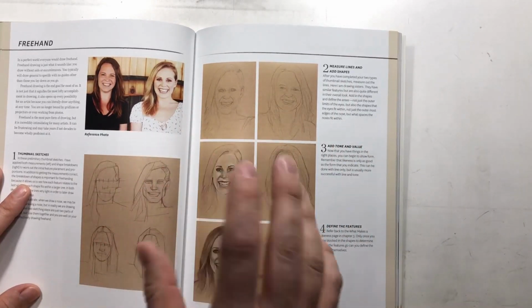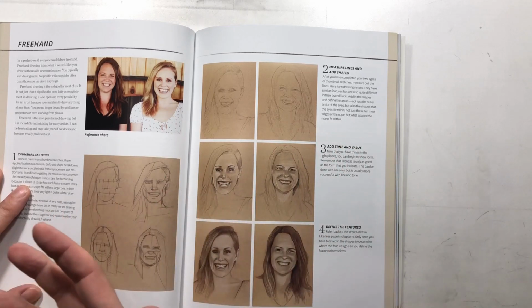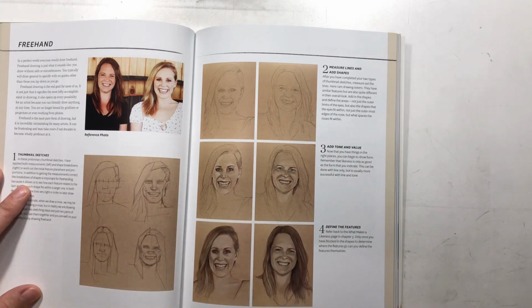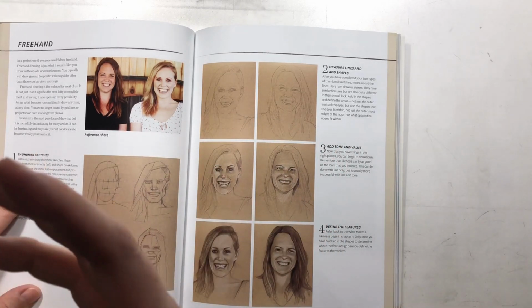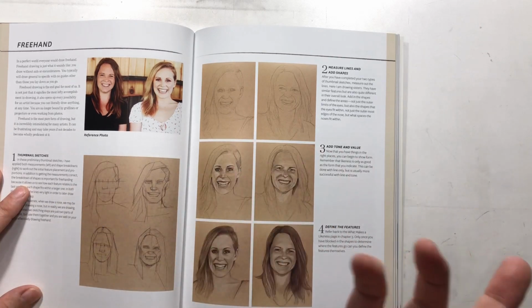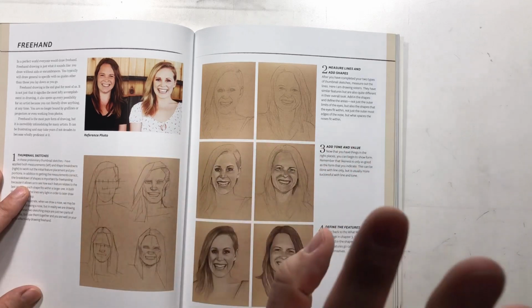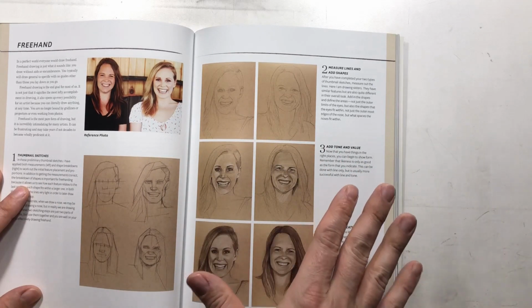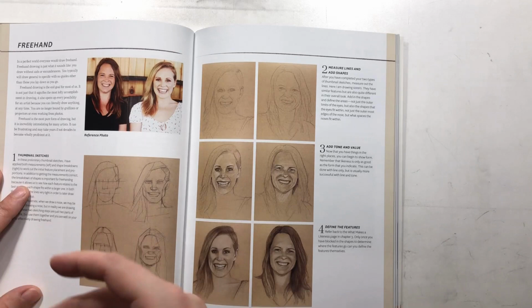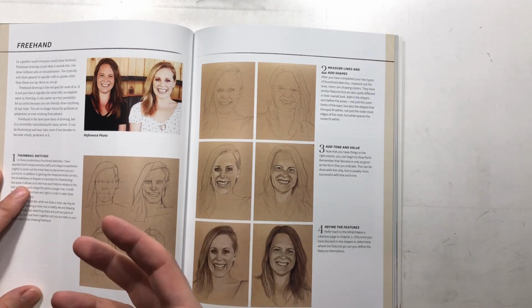Now, freehand is the ultimate goal, I think. The reason that it's the ultimate goal is it's the method that allows you to work under any circumstances, right? You can work from a photograph, you can work from real life, you can work quickly, you can work whatever, right? I'm not going to get into the details of this. I will do a block in freehand next, but it is something that takes a lot of practice. There's no question about it.